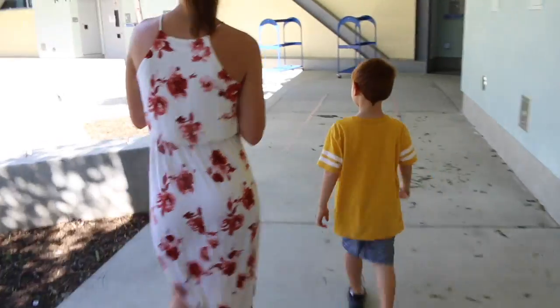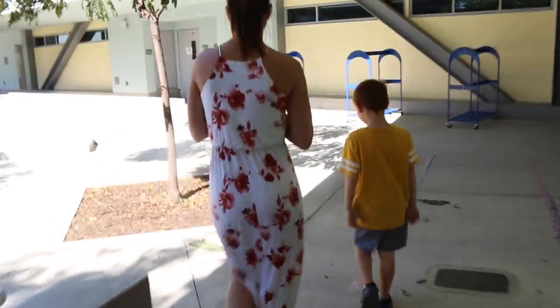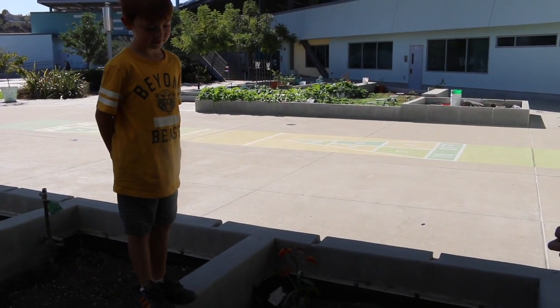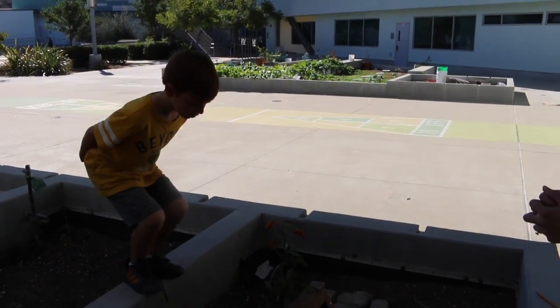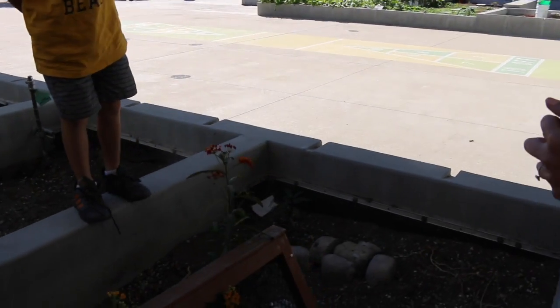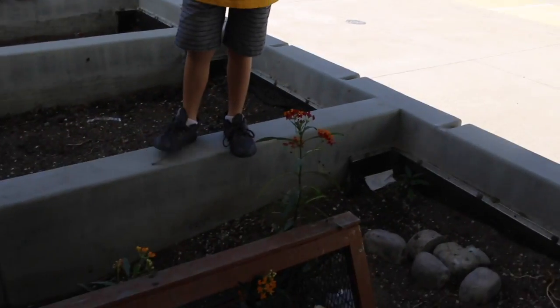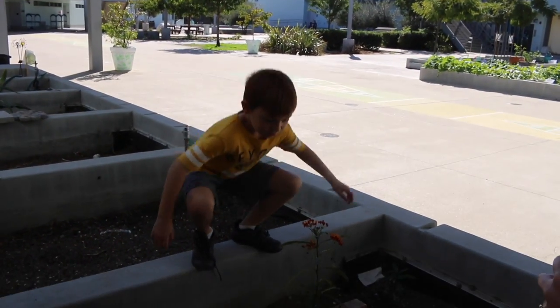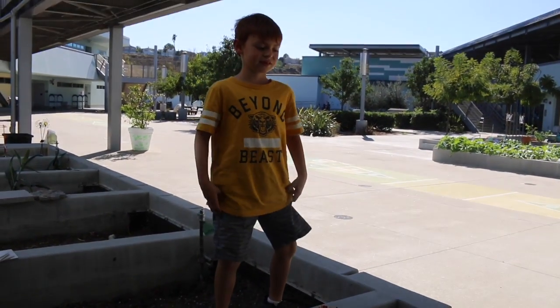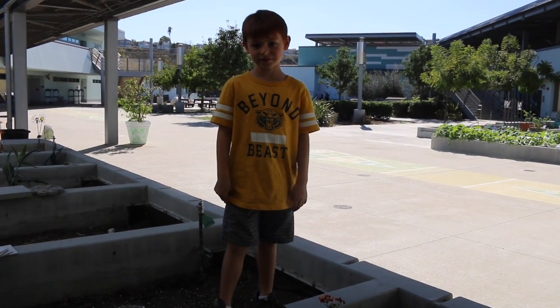For the last part of our activity, we took the students outside to assess if they could see the difference between an insect-pollinated plant and a wind-pollinated plant. We asked them to pick out a plant and explain whether it was wind-pollinated or insect-pollinated. Then we had them explain why they thought it was an insect or wind-pollinated plant.